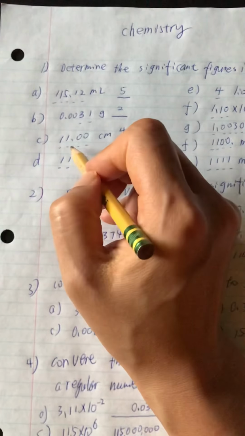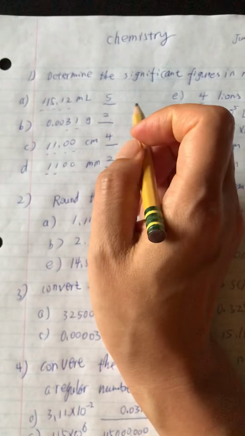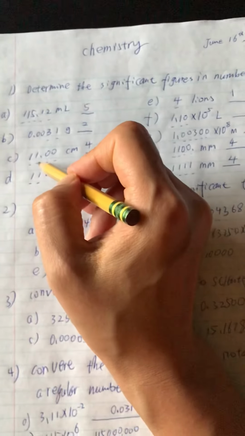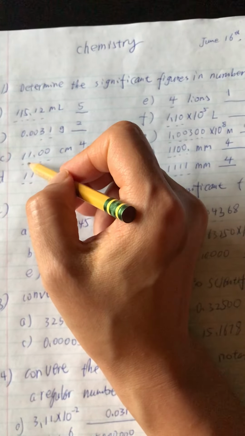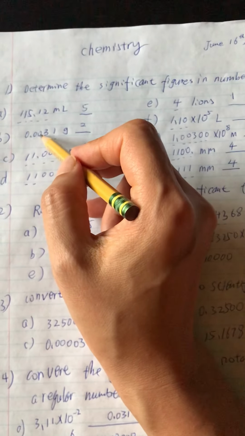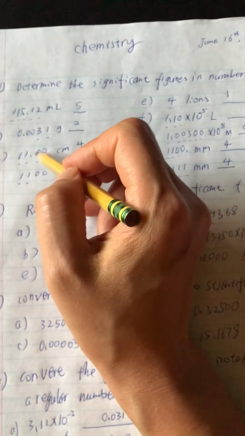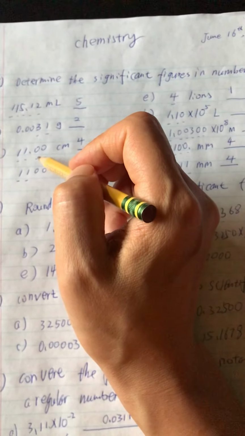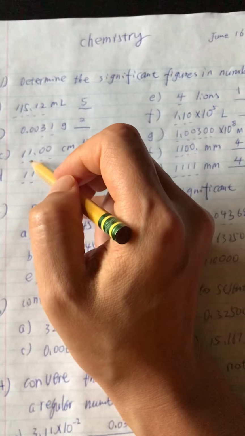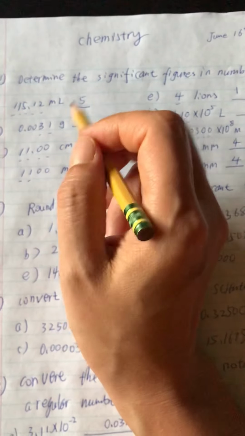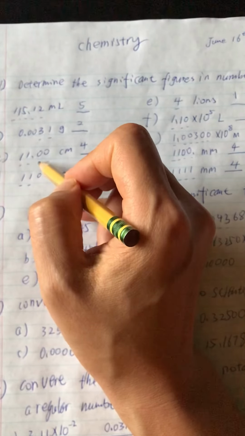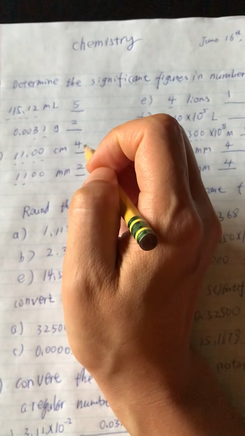Let's see this example: 11.00. How many significant figures are in this number? We don't count the zeros ahead of the numbers. How about the zeros after the numbers? In this case, we count 1, 2, 3, 4. 4 numbers.